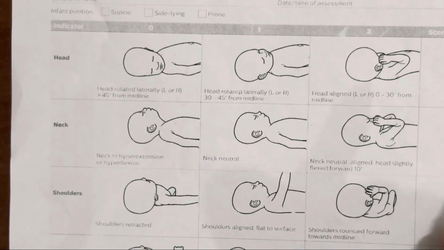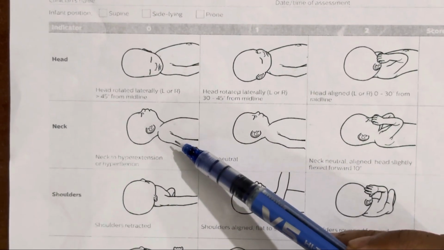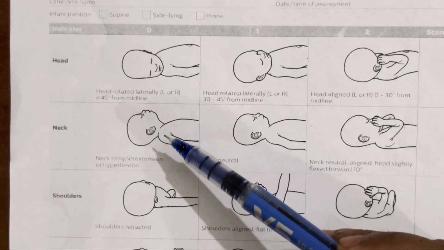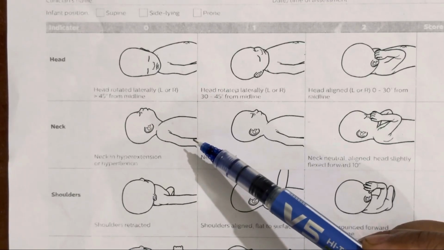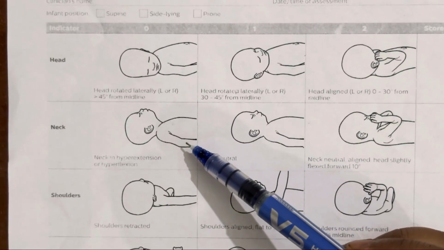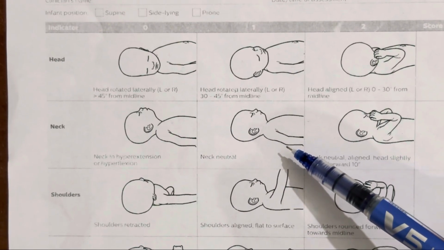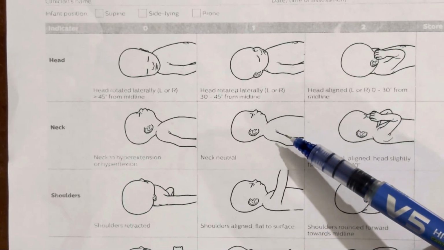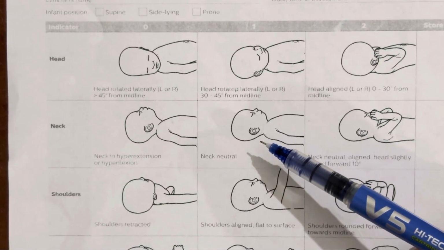Then next, coming on to the neck. Here, when will you give 0 score? When the neck is in hyperextension or hyperflexion. Here you can see the neck is hyperextended, or if the neck is hyperflexed towards the body, towards the midline, then also you have to give 0 scoring. And when the neck is in neutral position, neither extended nor flexed, then you have to give the score 1.